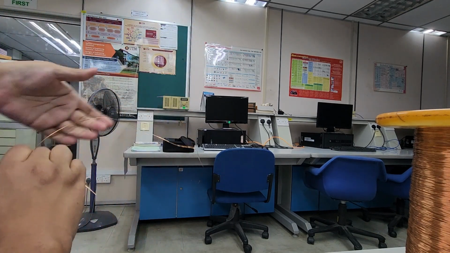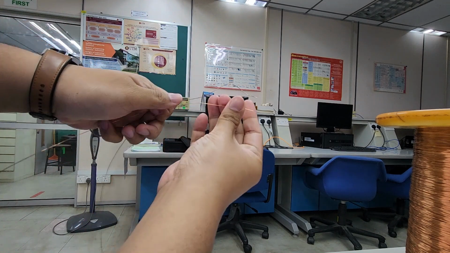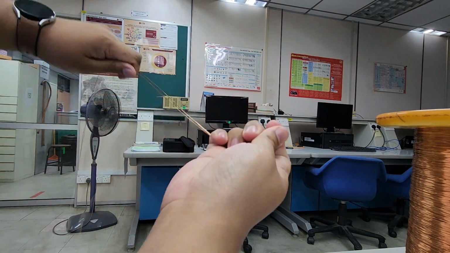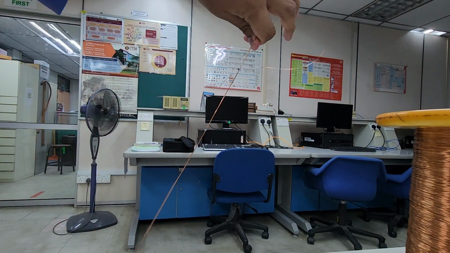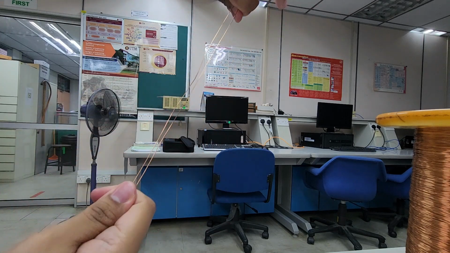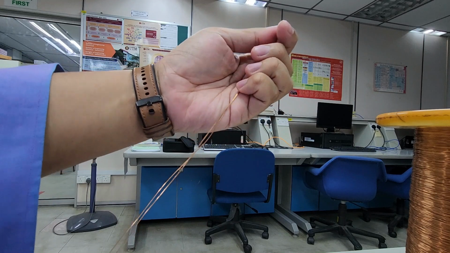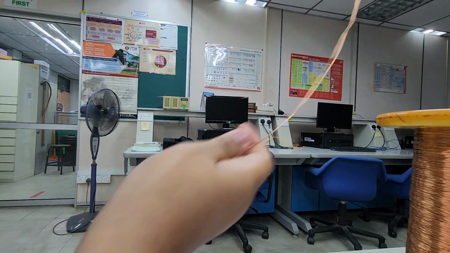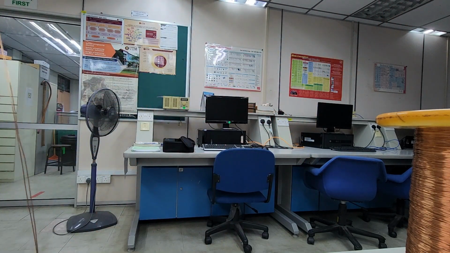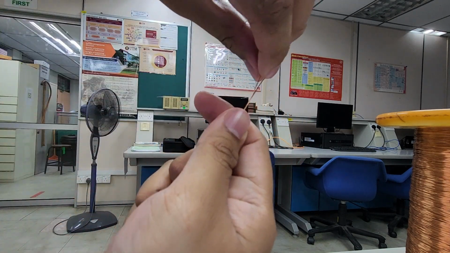Basically, you just take this end to end, and then take it like this. After that, if 3 times, you have to divide by 3. So this one is 2 because of 3 ampere, right? Okay, so you have to wind it up.